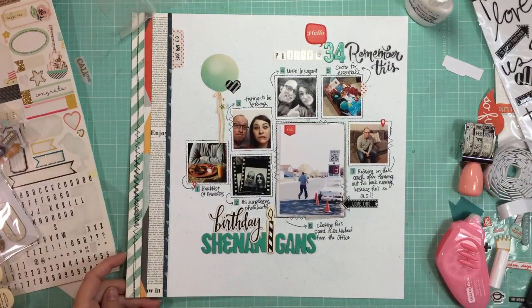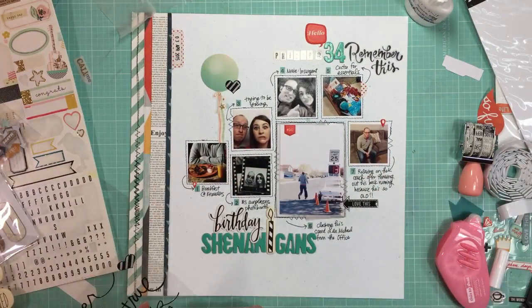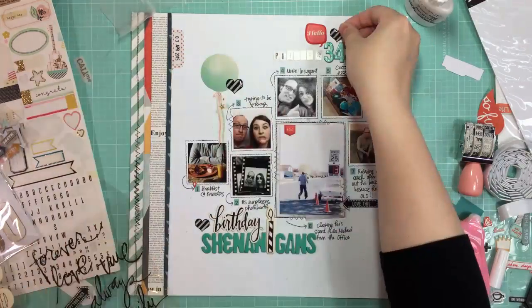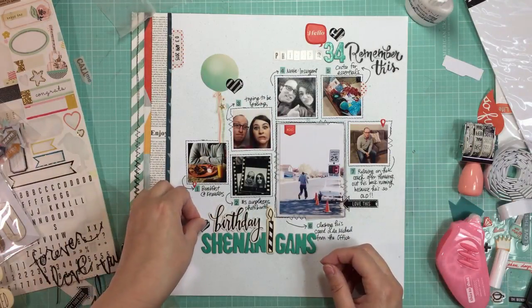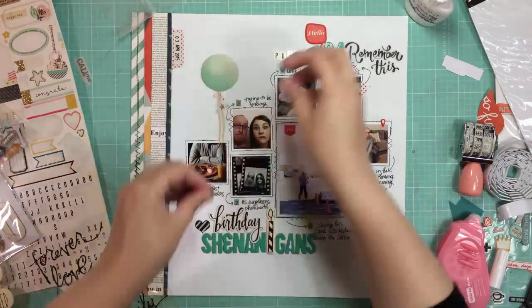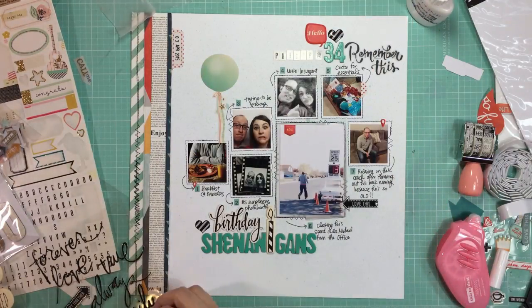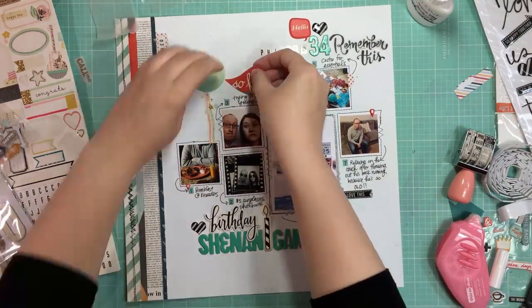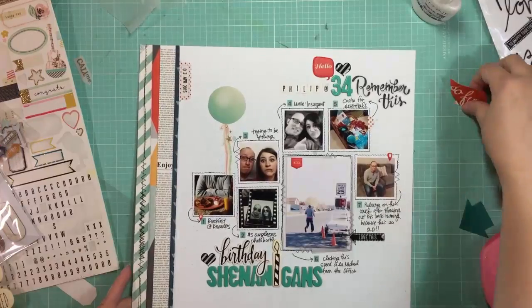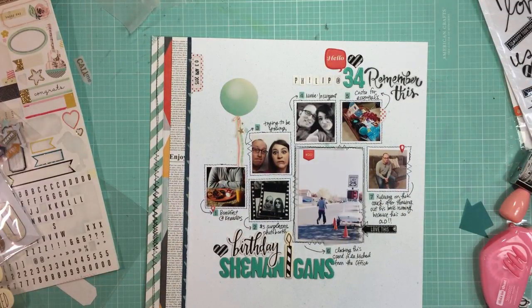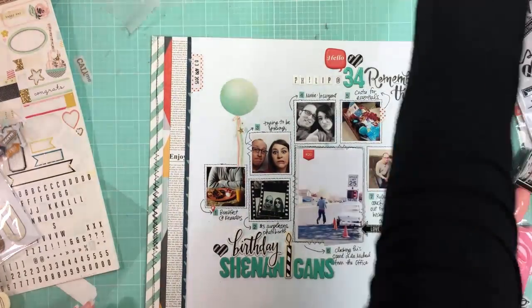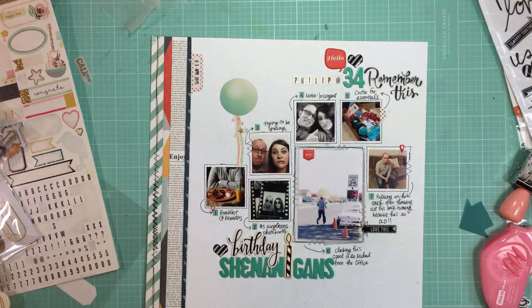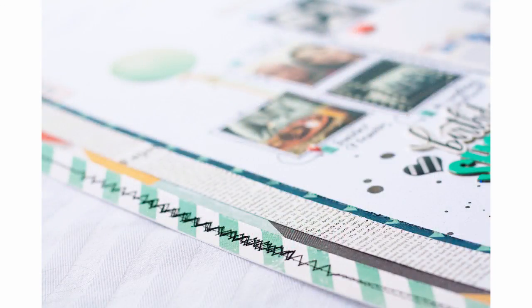So I'm going to use a few of those little striped hearts like I mentioned, and those are going to go in a couple of places, just down by the title and up by that kind of subtitle area. And then I'm going to think about adding a few more embellishments, but I decide not to. I'm going to add a little bit of mist in, let's see. I'm using Heidi Swap Black Color Shine here. Just a little bit at the top and the bottom, and that is going to complete the layout.